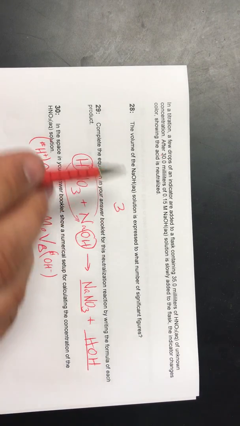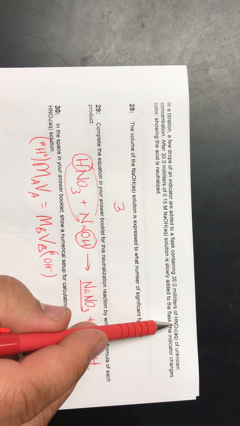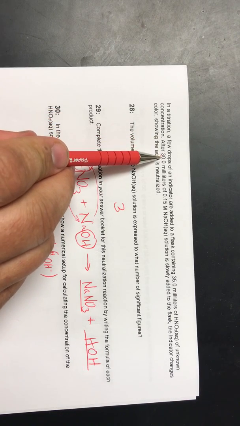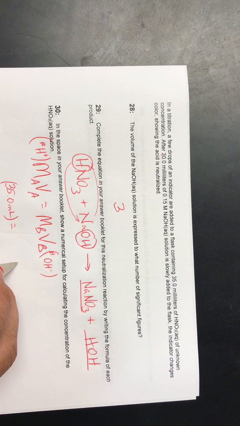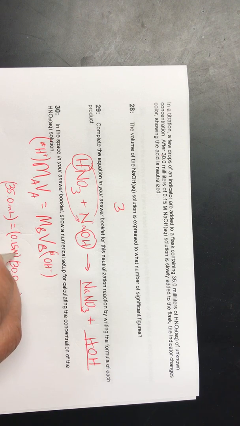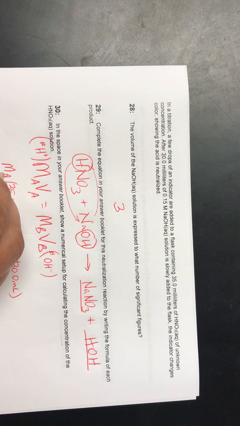So we go back up to our question here. It says that we have 35 milliliters of HNO3, HNO3 being our acid. So that's going to be the volume of my acid, 35.0 milliliters. They tell us then after 30 milliliters of NaOH, so that's the volume of my base. They give you the molarity of the base. They tell you that it's 0.15 molar. And the question is asking for the concentration, or the molarity, of our HNO3. So M sub A is our unknown. And that's all you have to do. You don't have to solve it. You could, that would be fine, but you don't have to. You just have to show the correct numerical setup.